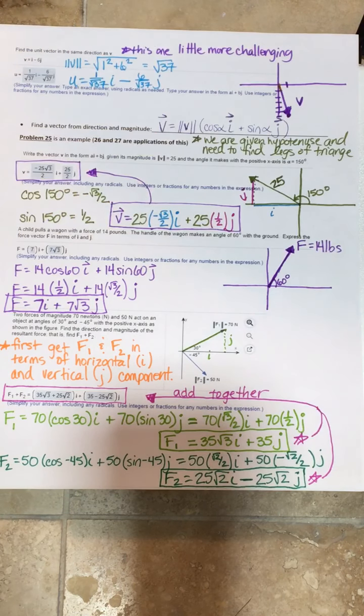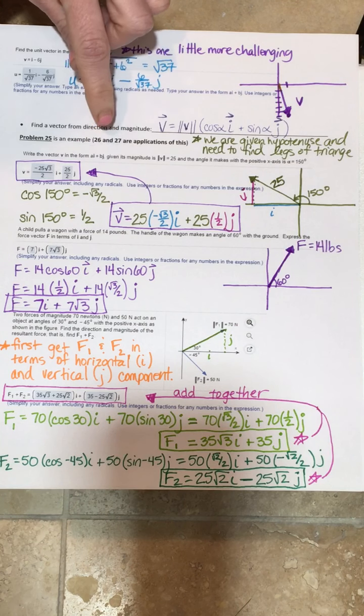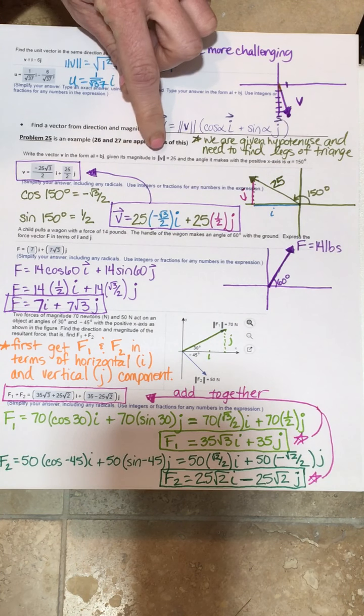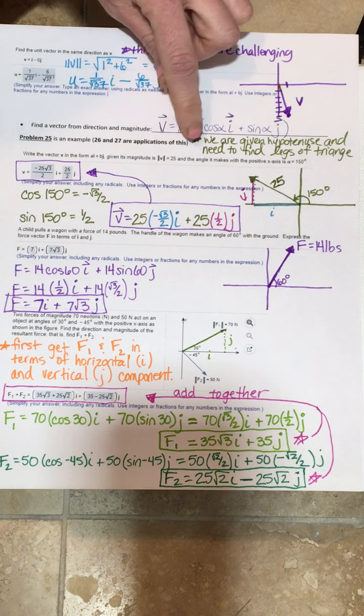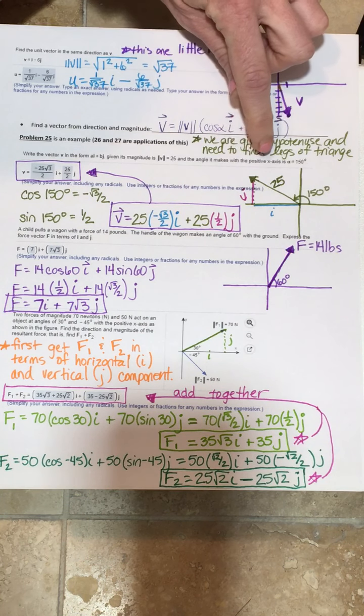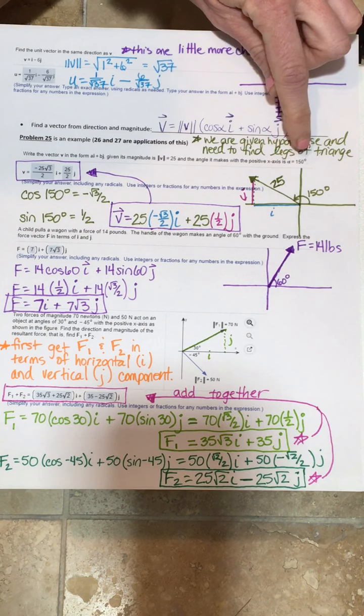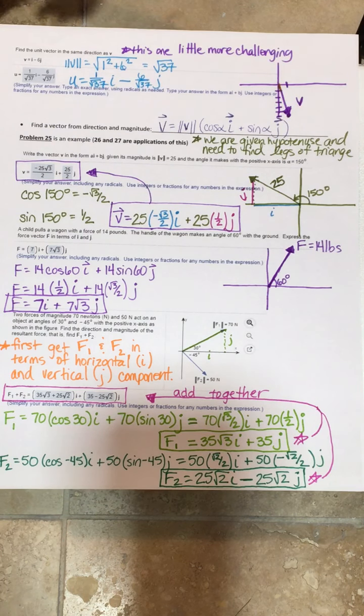Okay guys, now we are going to what we call, in physics, break our vector into components. In trig, the way they say it is, they want us to write the vector v in the form ai plus bj, given its magnitude is 25, and the angle it makes with the positive x-axis is 150 degrees. There is a formula that we can use for this.